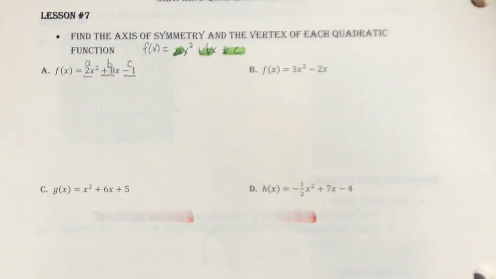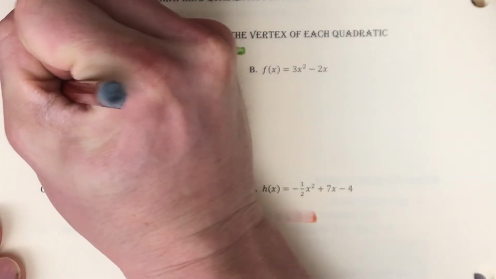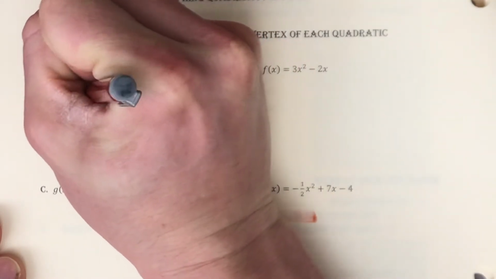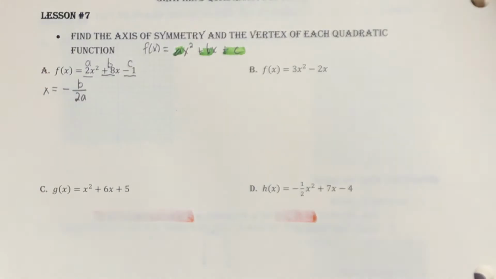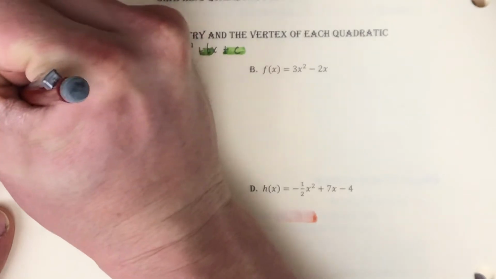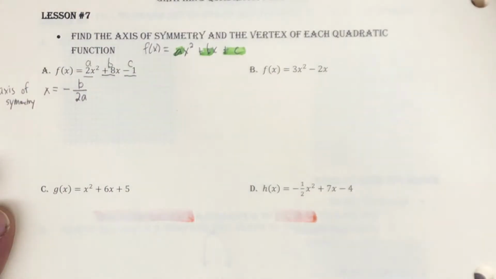Now remember, to find the axis of symmetry, we've got a very specific formula that we use, and that formula is x equals negative b over 2a. We want to plug that information into those spots to find the axis of symmetry. So again, this is our axis of symmetry formula, just making a little note of that. Right, so let's plug the information in.